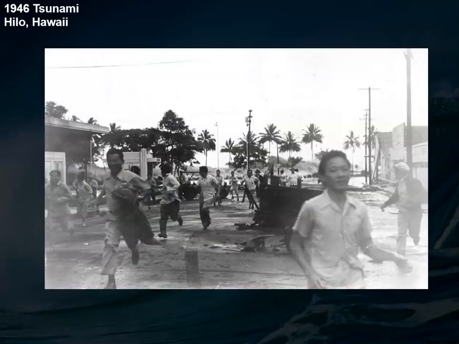Now, the 46 tsunami that hit Hilo, there was an earthquake in Alaska, so they kind of knew, they could generally guess as to how long it would take to get there. And so the first wave that came through was minor, and everybody went, oh, we're fine. They went back to the shoreline. And then the second wave that came through was significantly larger and killed some people in Hilo.